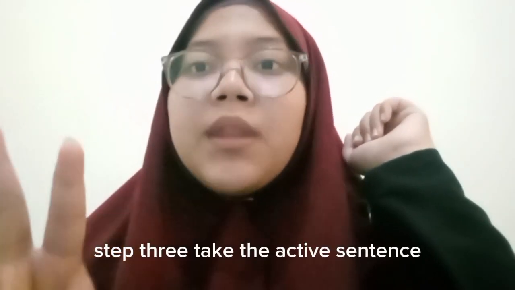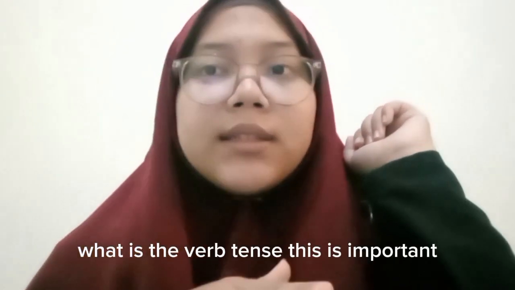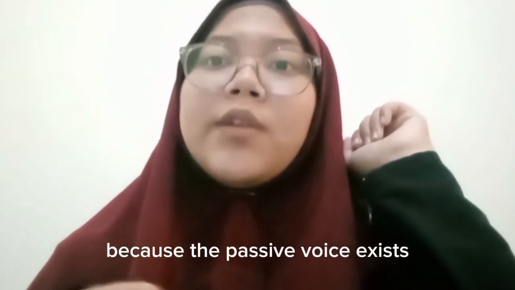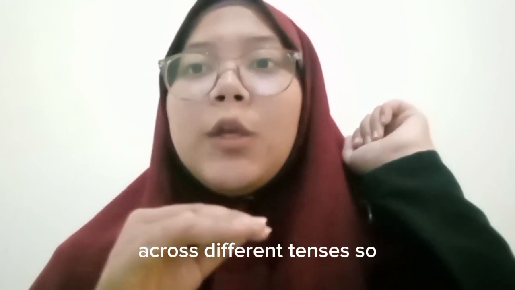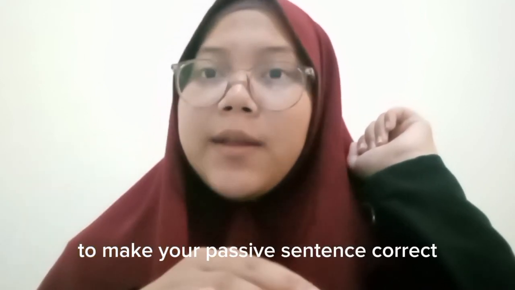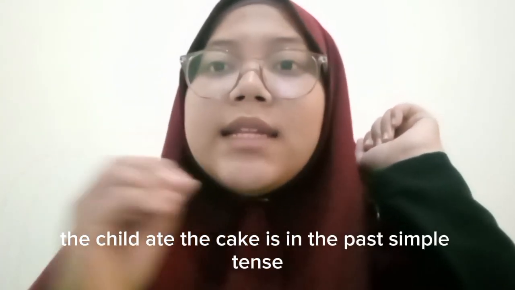Step 3. Check the active sentence. What is the verb tense? This is important because the passive voice exists across different tenses. So you must check the tense to make your passive sentence correct. The children ate the cake is in the past simple tense.